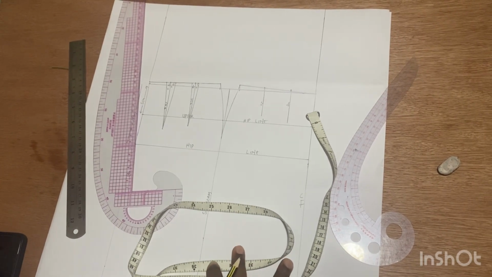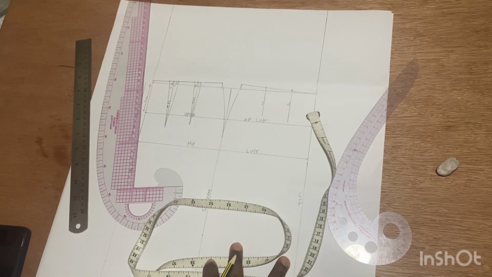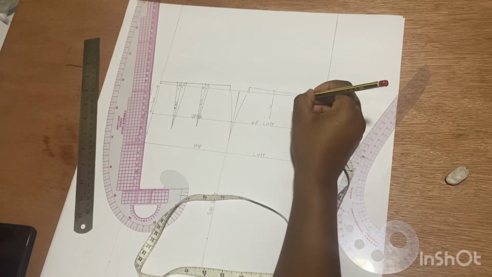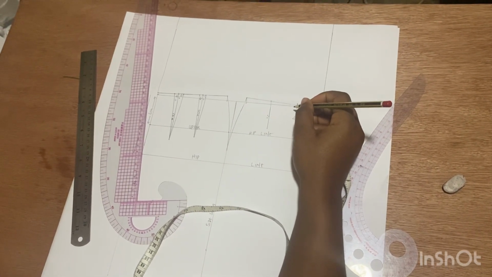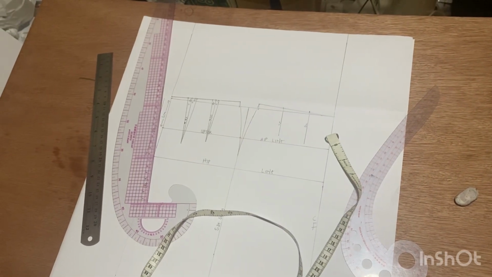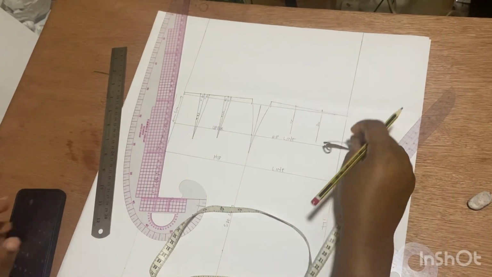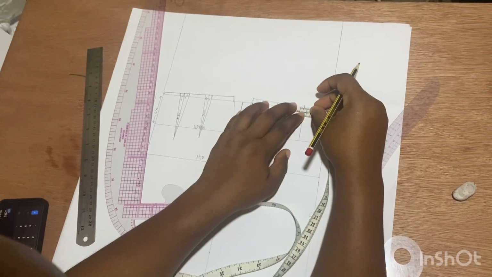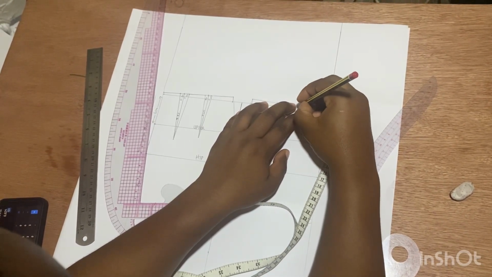So center front, the first dart, the width is 2.5 for full scale. So half of 2.5 for half scale. That means our width here is going to be 1.25. So if we divide 1.25 by 2, I'll get 0.625. So I'll have 0.62 on either side. 0.6 here and 0.6 here.